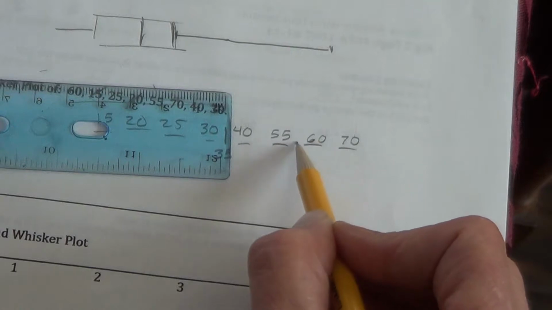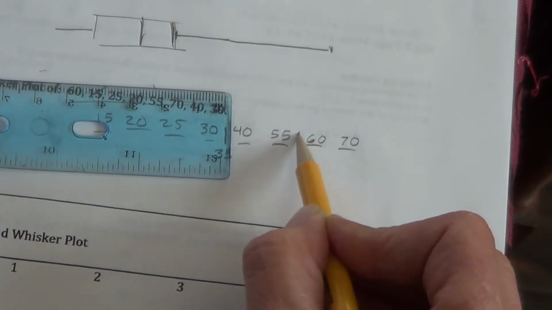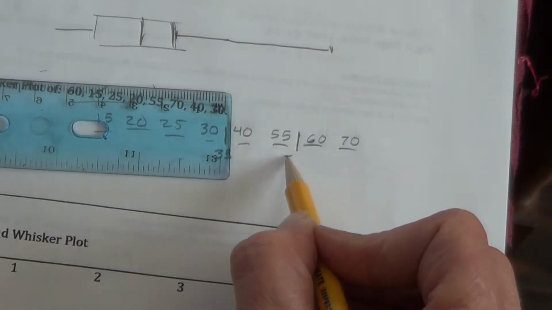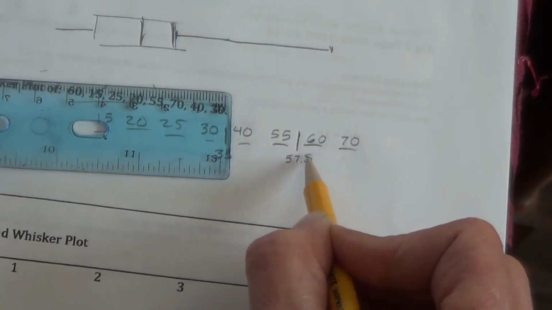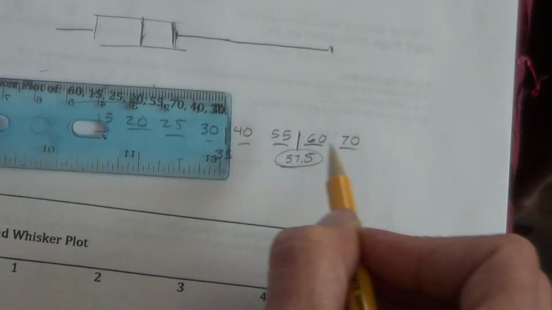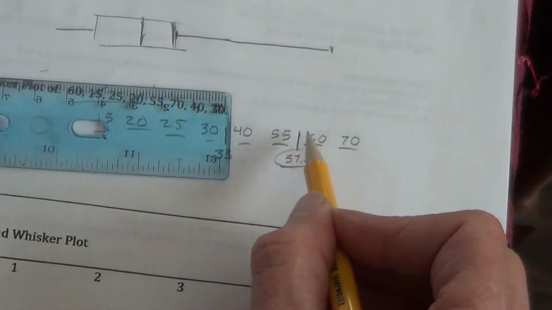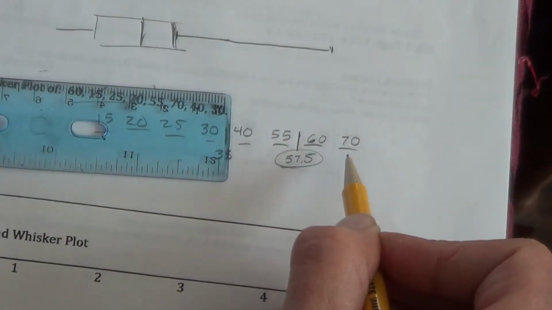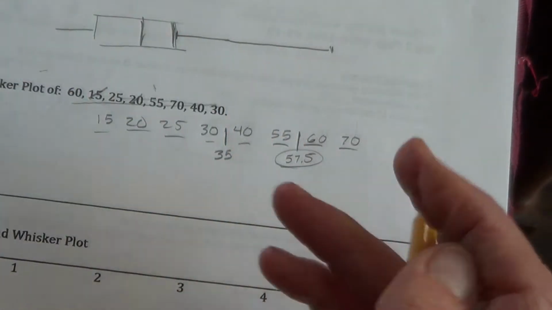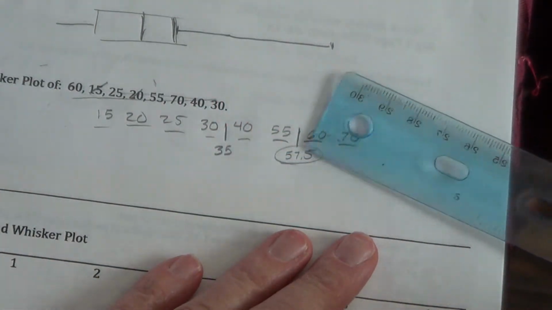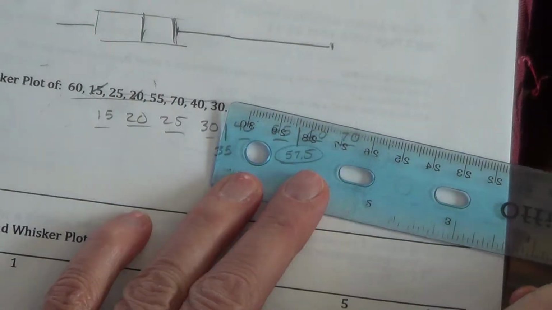Halfway in these 4 values would be halfway between 55 and 60, which would be 57.5. You can add those up and divide by 2, or you can just continue to go 56, 57, 58, 59, 57.5.